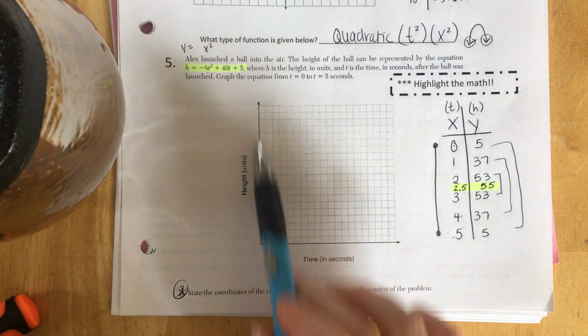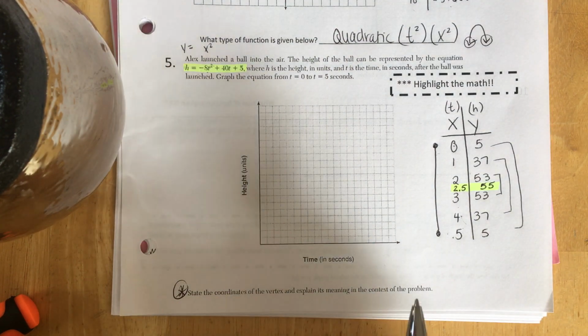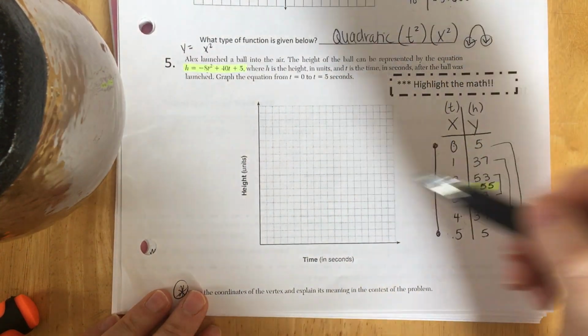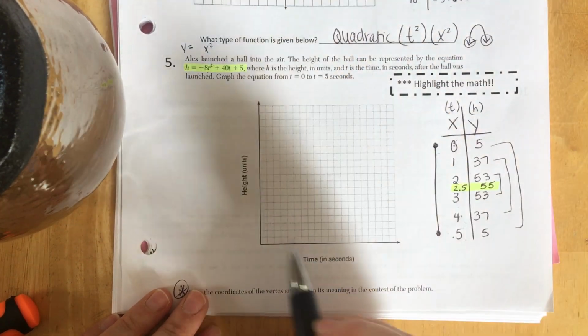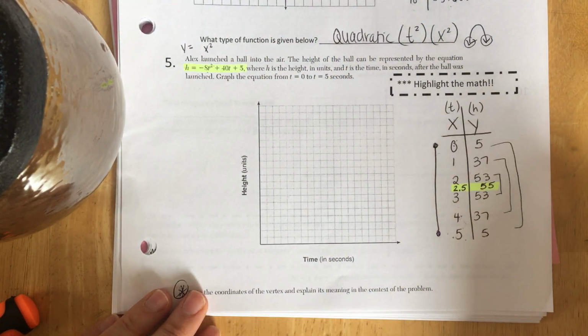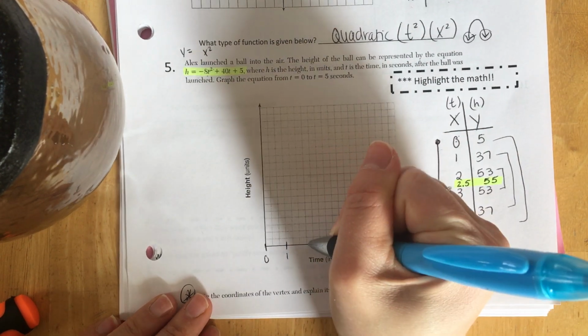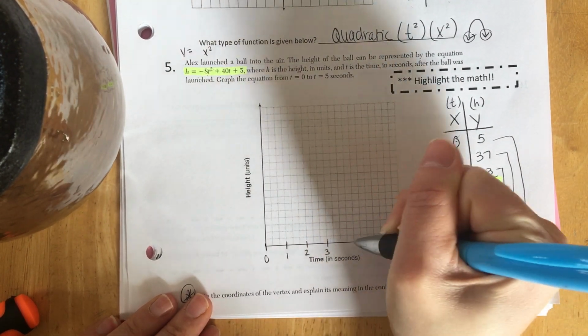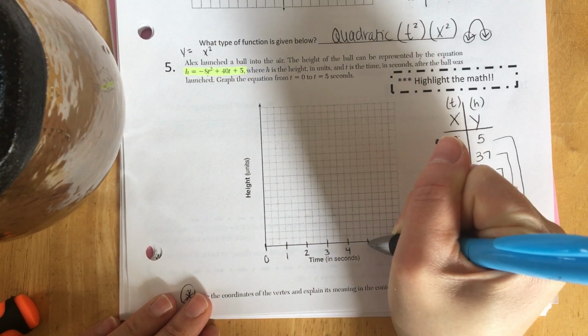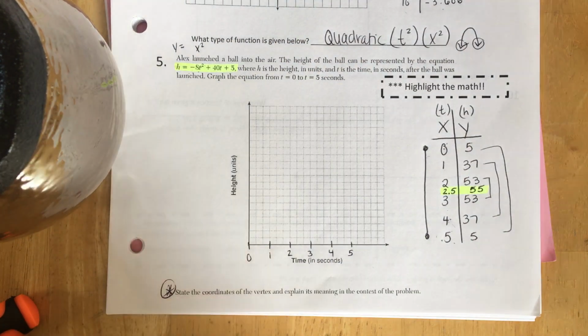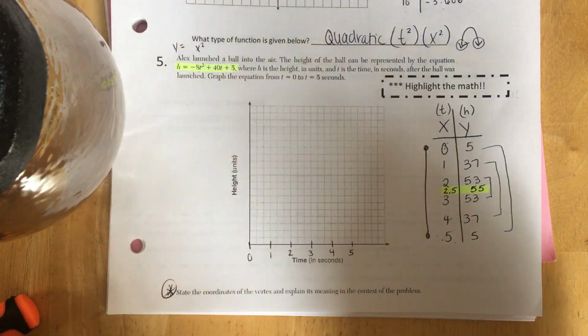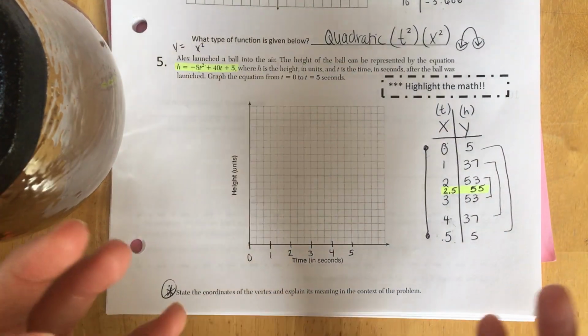Now, they did not scale it for me. I need to scale it. So my X values or my T values go from 0 to 5. So I have plenty of space here to skip, I would say, every 3. So I'm going to start at 0, 1, 2, 3, 4, 5. You could have skipped every 4. Make sure you space it out as much as you can. We don't want this to be a tiny little graph.